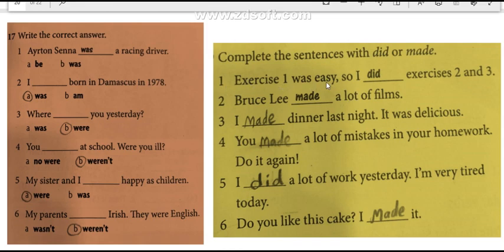Exercise 1 was easy, so I did exercise 2, of course, because it's easy. Bruce Lee made a lot of films because he made them himself, so we said made. I made dinner last night because I made the dinner myself, so I put made. It was delicious. You made a lot of mistakes in your homework because you made these mistakes, so we put made. Do it again.